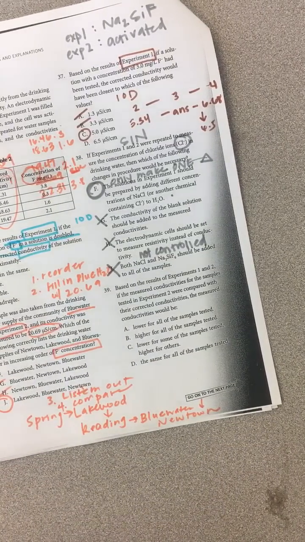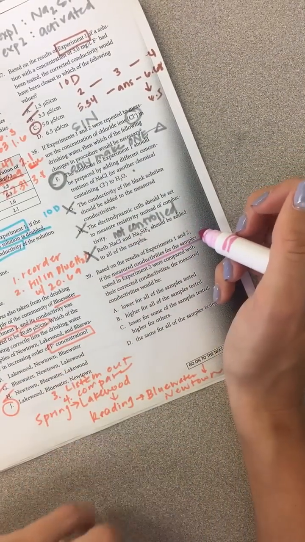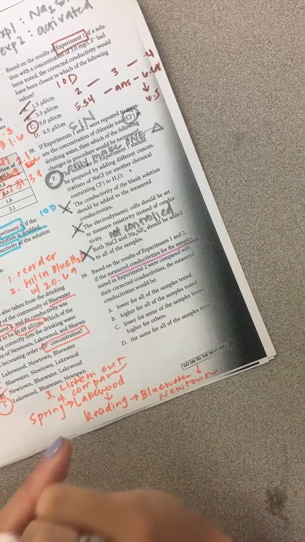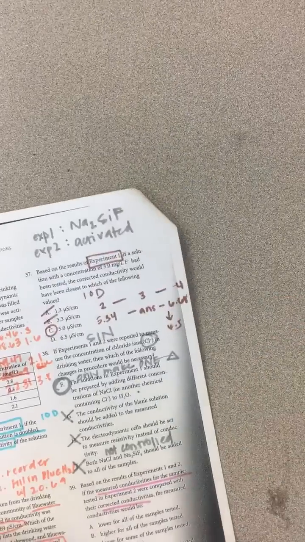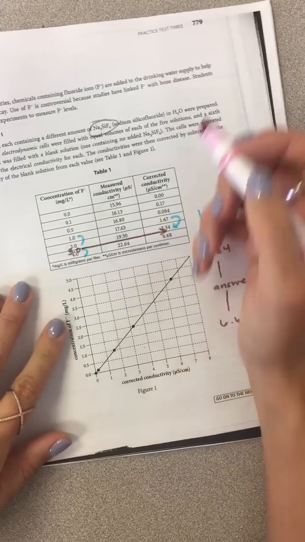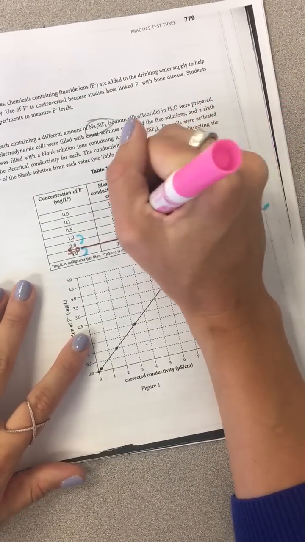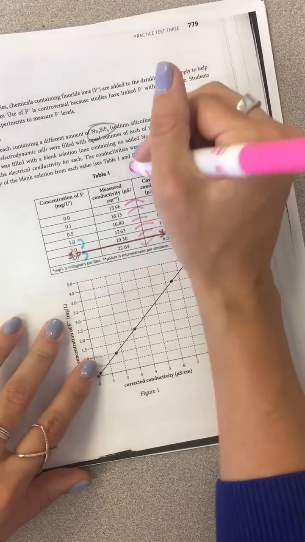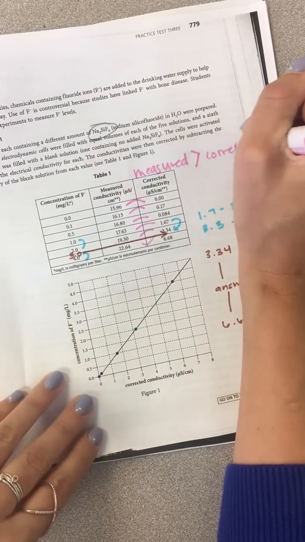39. Based on the results of experiment 1 and 2, if the measured conductivities for the samples tested in experiment 2 were compared with their corrected conductivities, the measured conductivities would be. So, we're going to go to experiment 1. What this is asking us to do, this is again IOD, is find a relationship here between measured and corrected. So, measured is higher across the board. So measured is greater than corrected.